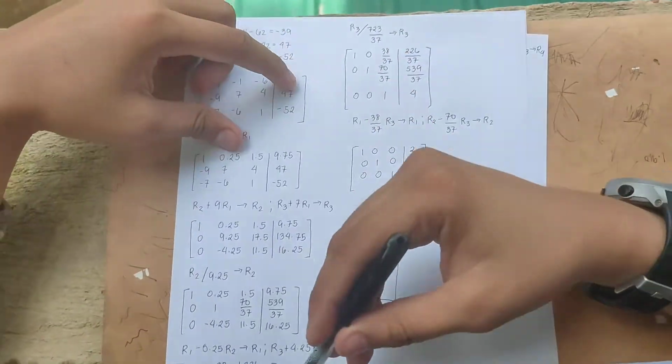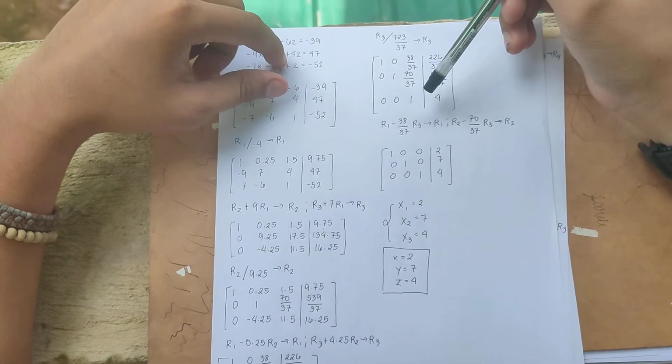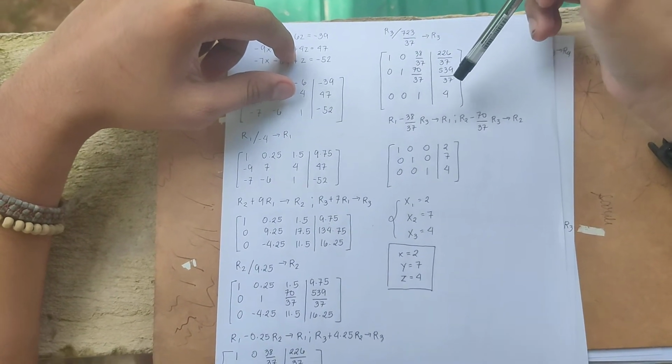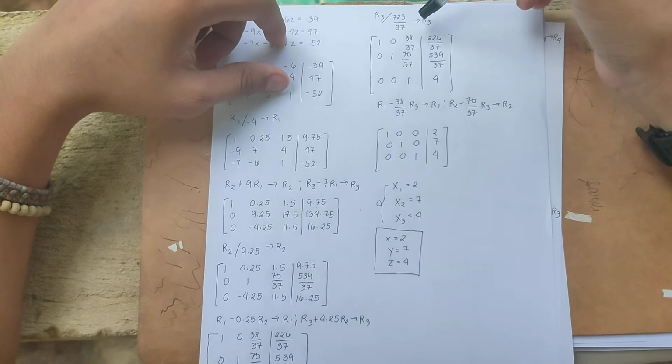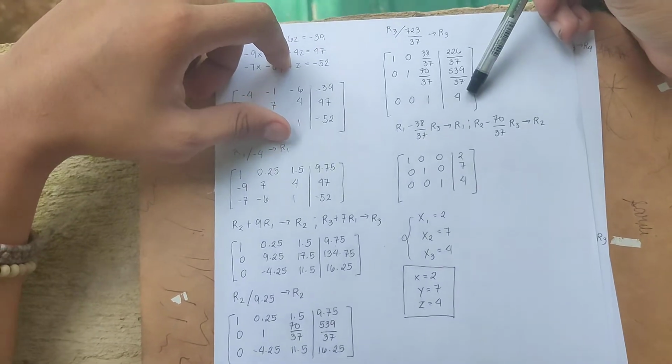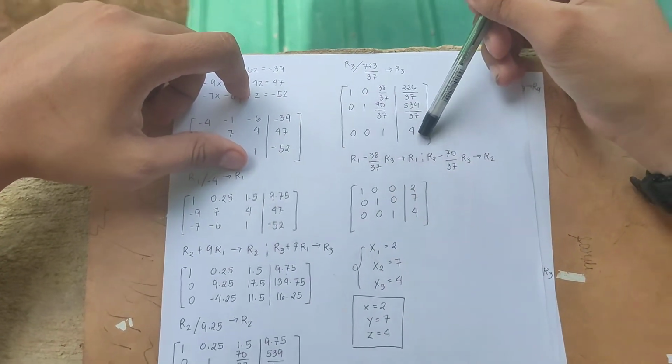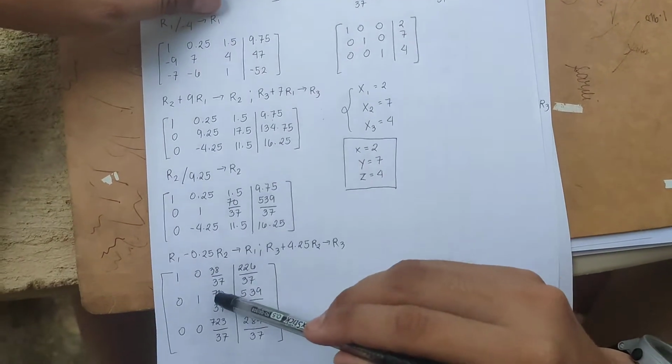And then, ito, 2,892 over 37 divided by 723/37 is equals to 4. And then, ito lang, row 3 lang mag-change. And then, copy the row 1 and row 2. Ito.